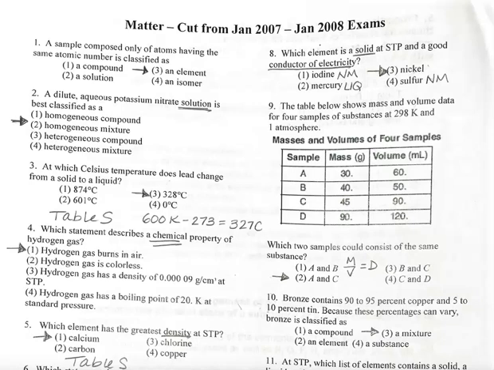Again, a definition. At which Celsius temperature does lead change from a solid to a liquid? For this, you need to look at Table S. You're going to find lead, and you're going to see that it melts at 600 Kelvin. 601 Celsius is there. Please don't get distracted. You need to change Kelvin to Celsius by subtracting 273 from it. The formula to convert is on the back of your reference table in Table T. It is not something that you have to memorize. The closest that it comes to is choice 3, 328.